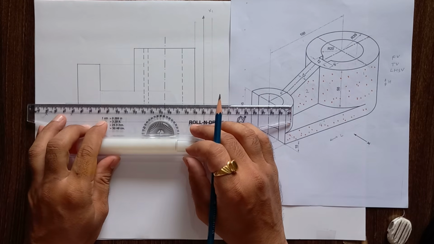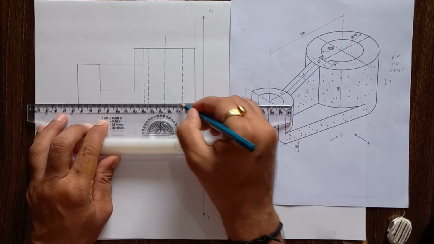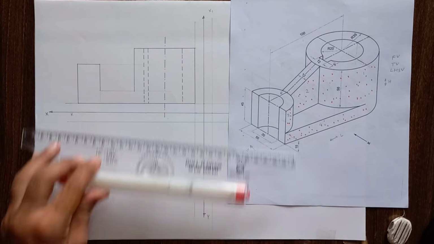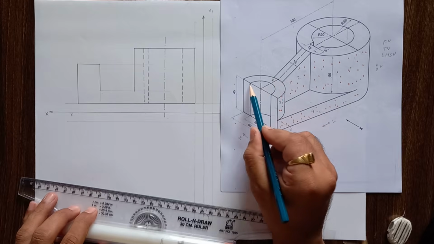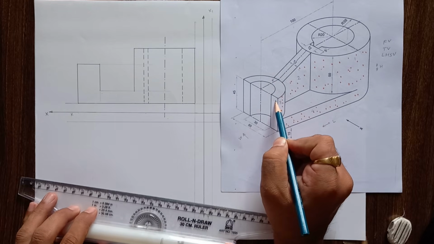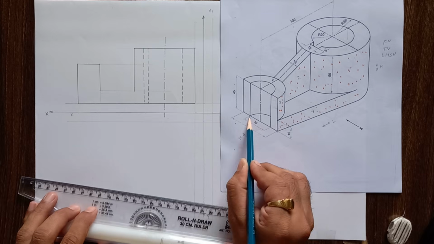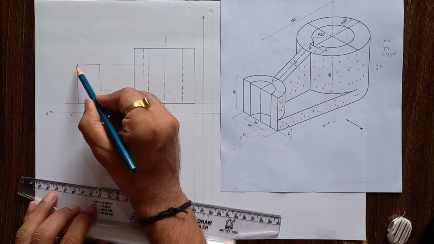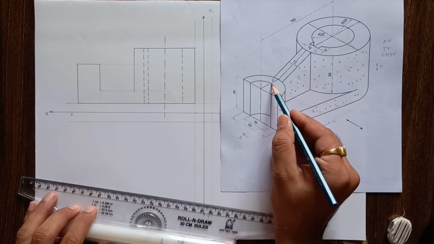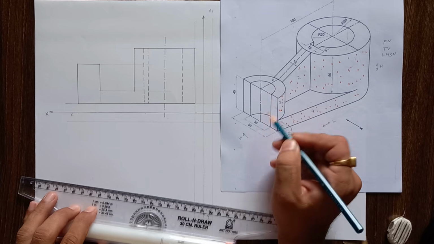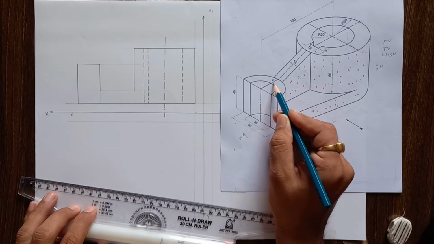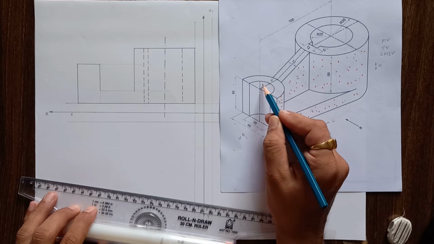Now the base is visible, so darken the base. As you can see, this half circular part has a half circular hole, and its diameter is given as 30 mm. So from this face, this circular part is not visible. The radius of that inner half circle is 15 mm.